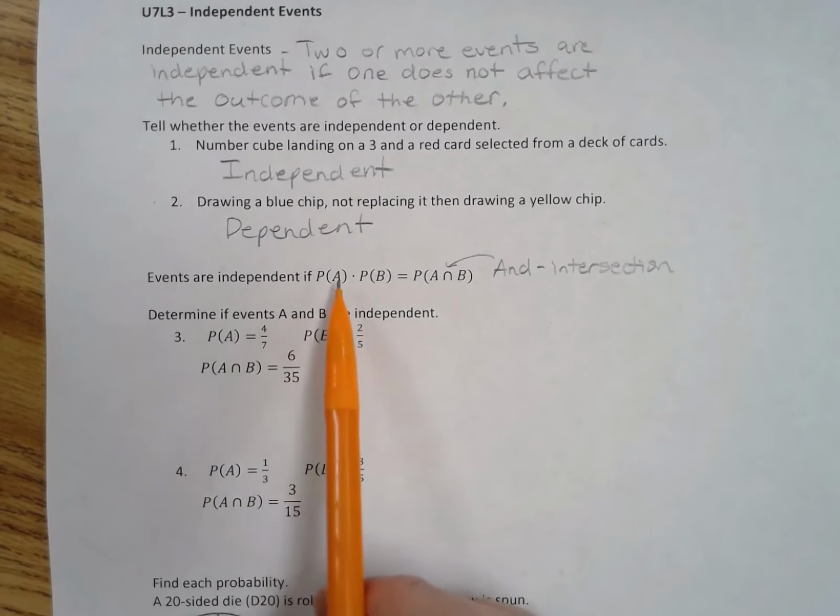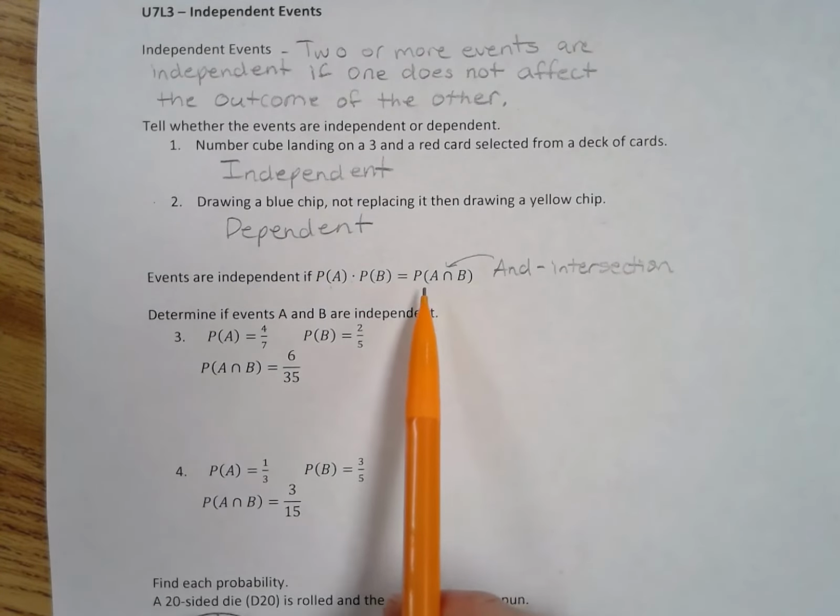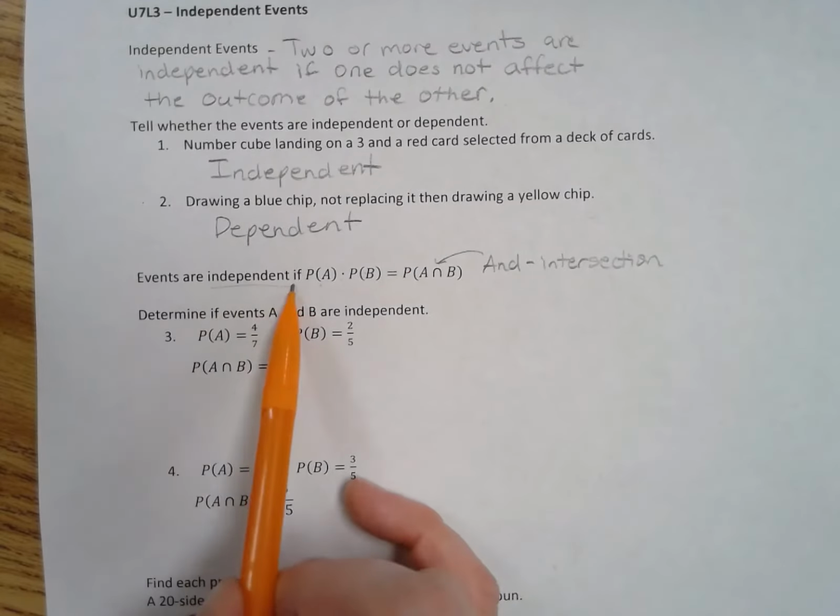So if the probability of A times the probability of B equals the probability of their intersection, then they are going to be independent events.